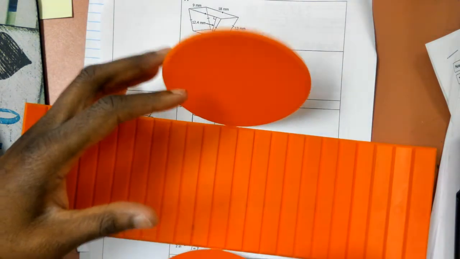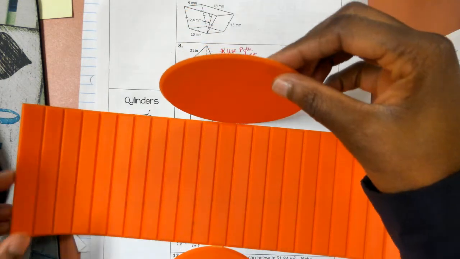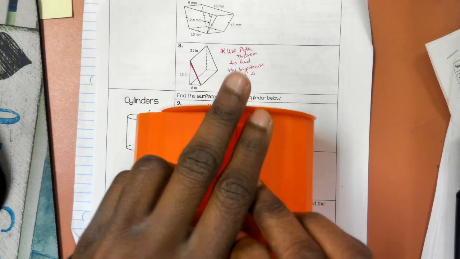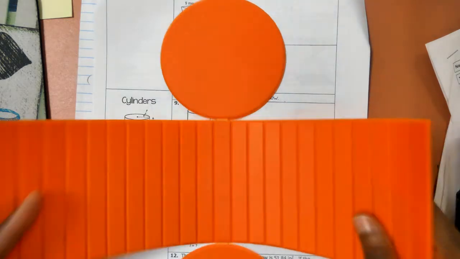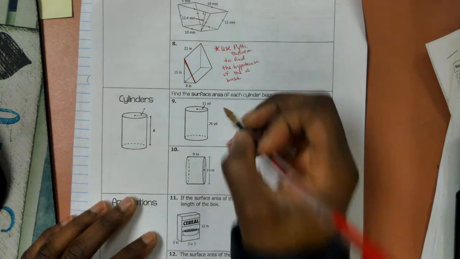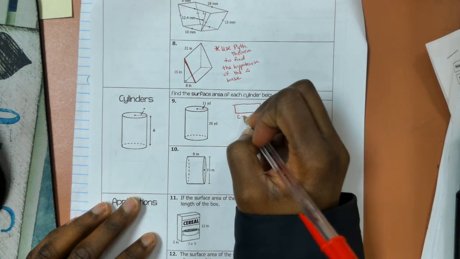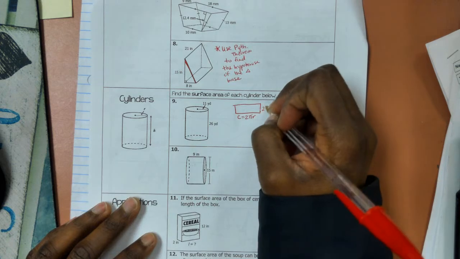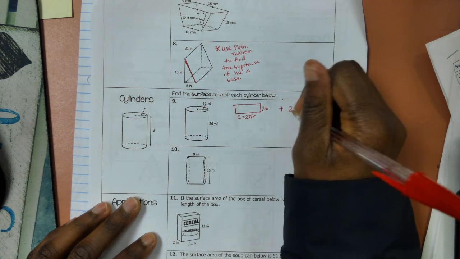The rectangle's base is the length around the circle. So if I were to close this side up and this side up, it's actually the length of this, it matches up with the length of this around the circle, which is the circumference. So when we draw our rectangle out, the dimensions of it are circumference, which is 2 pi radius, times the height of the cylinder, which is 26. And then again, we'll have 2 circles.